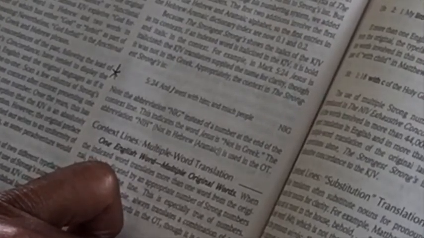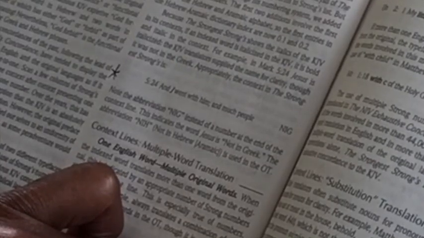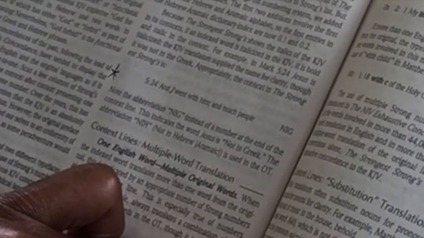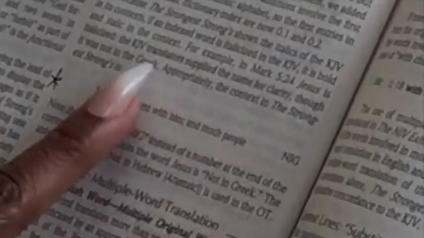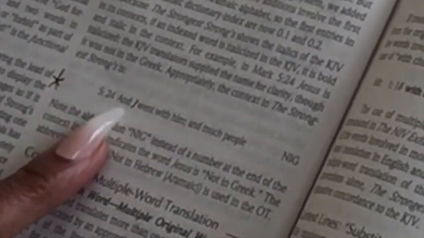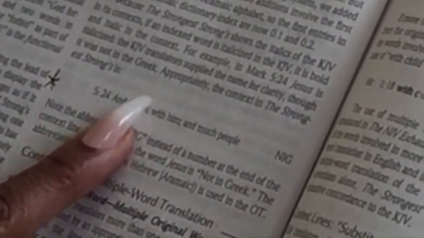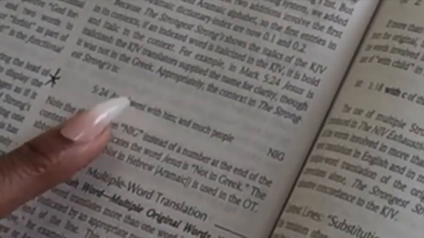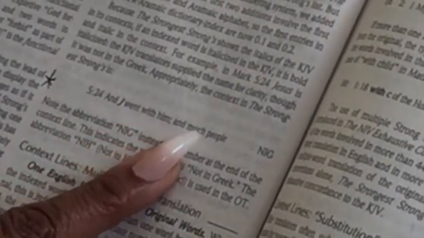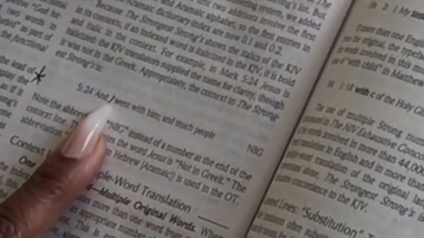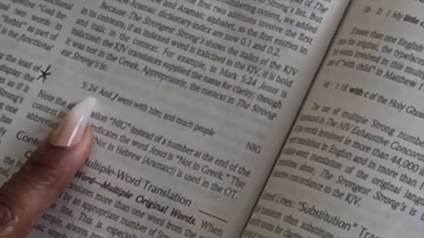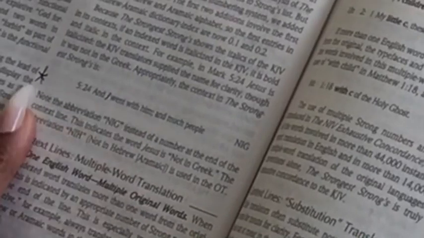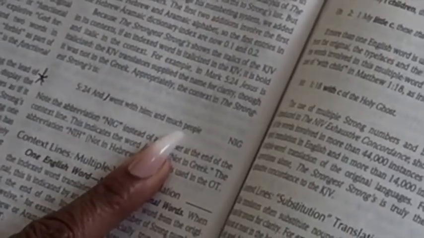The KJV translators supplied the name for clarity, though it is not in the Greek. The Strongest Strongs has "and Jesus," with that J standing for Jesus, and it too is italicized, "went with him and much people." So originally, this did not say Jesus. They are just giving you context, so as you read it, it will make more sense to you.